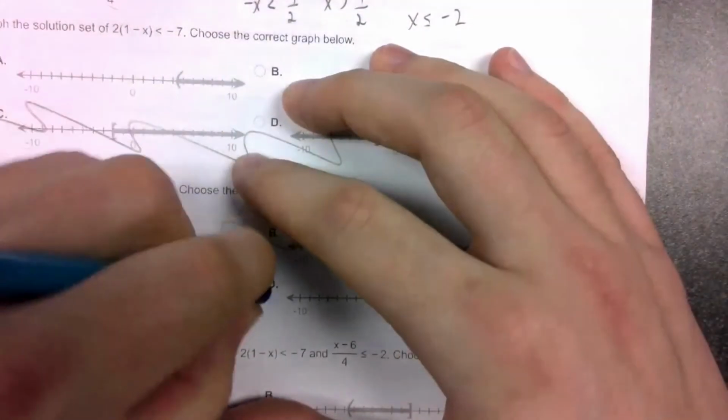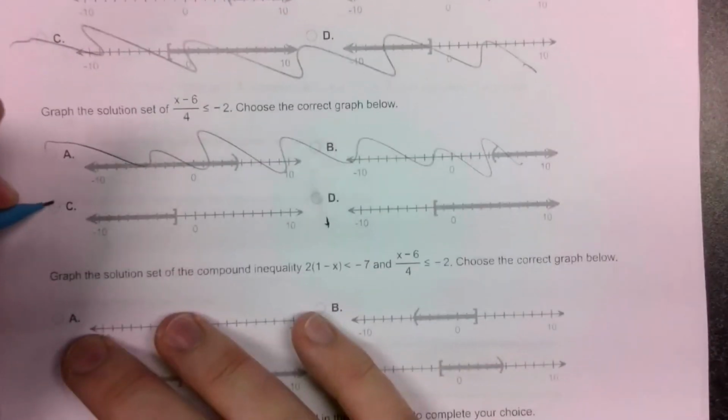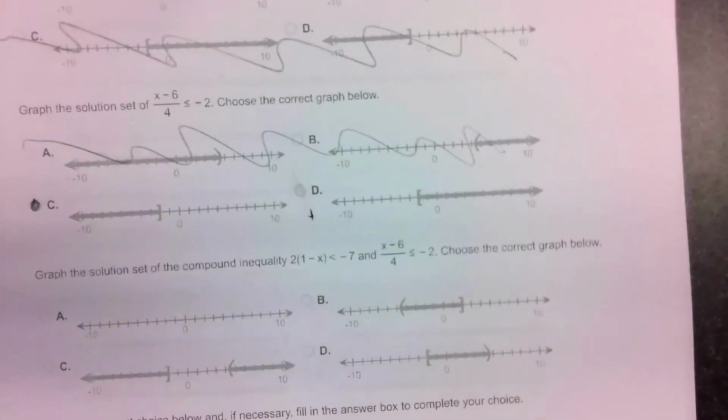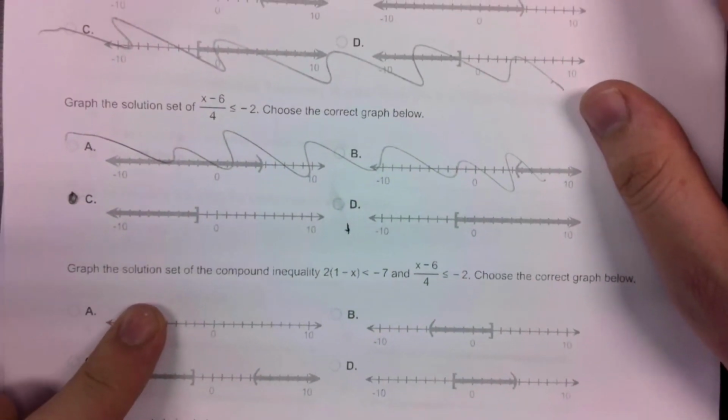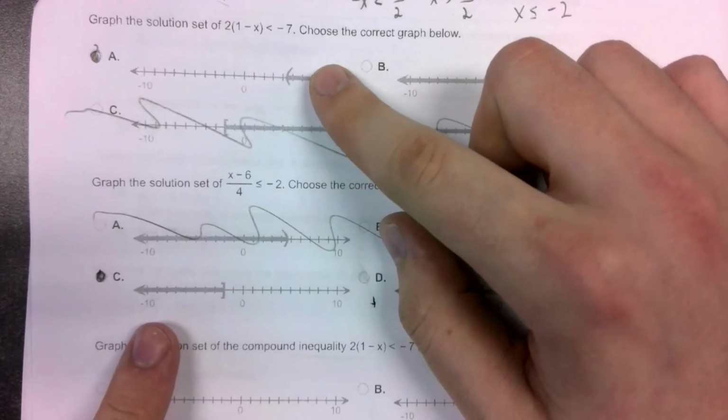Actually, I'm sorry. It should be the other one, right? Because we want everything less than negative 2. So it's going to look like this one. Okay. So since this is the intersection, we want everything that these two graphs share in common.